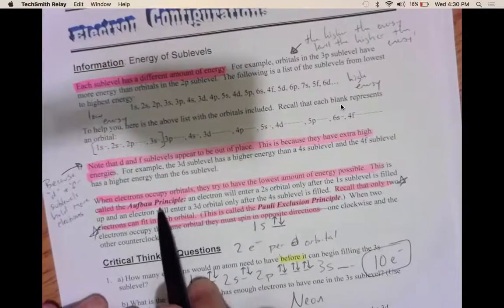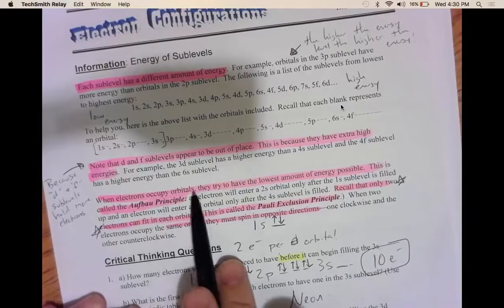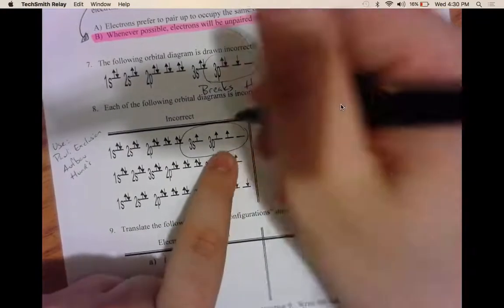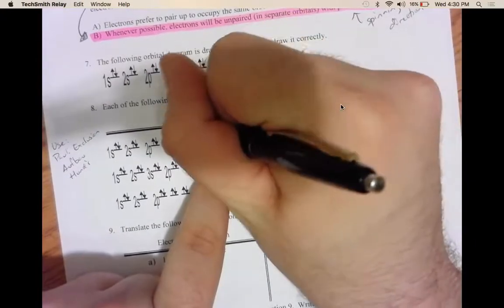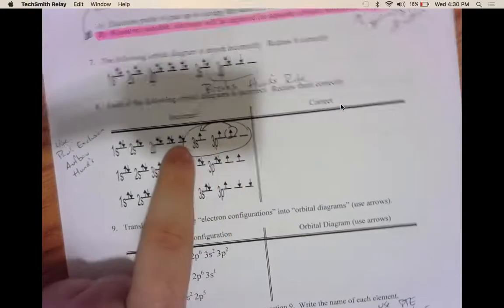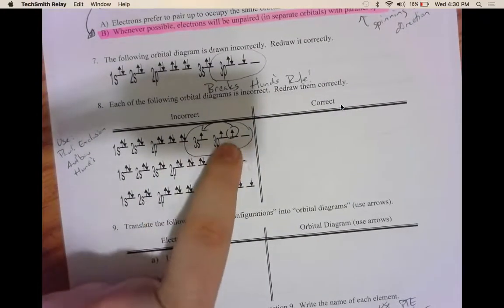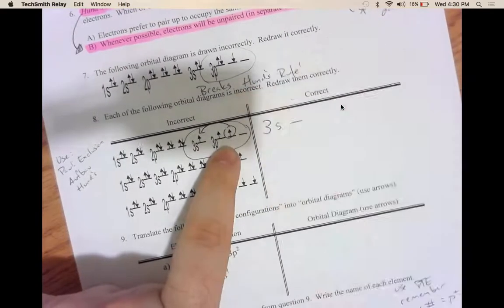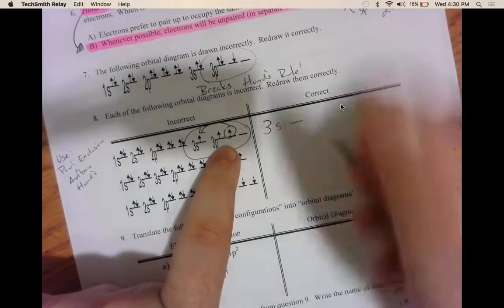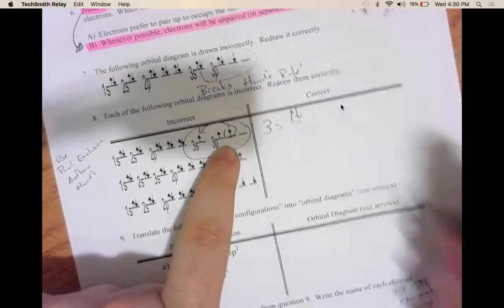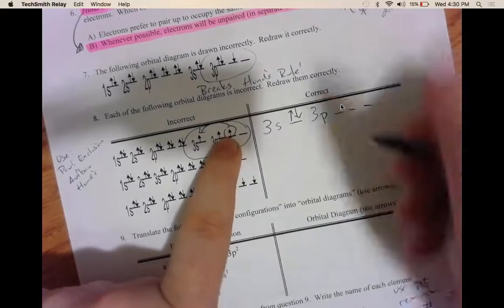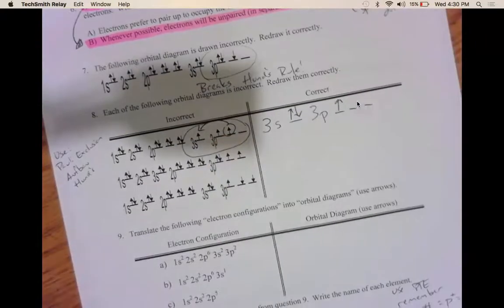So remember guys, the Aufbau principle is found on the front. Electrons want to be in the lowest energy orbital possible. So this electron would want to be over here before it would want to be over here, in the 3s sublevel before it was ever in the 3p sublevel. So we just need to redraw this correctly. So we know that we would be in 3s. We would have our 1 orbital. We would have to have 2 electrons in there before we went to 3p. And then in our 3p orbital, we would only have 1 electron left. So we would have an upward arrow.